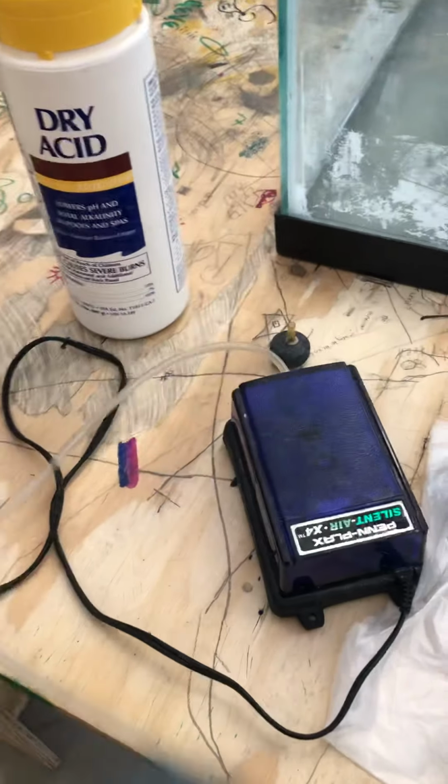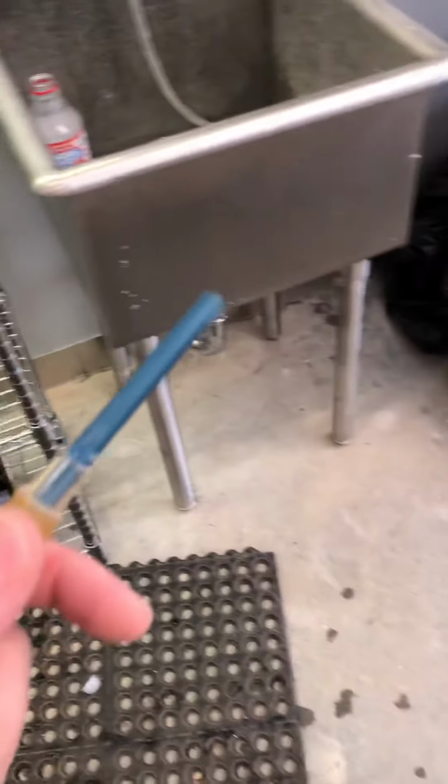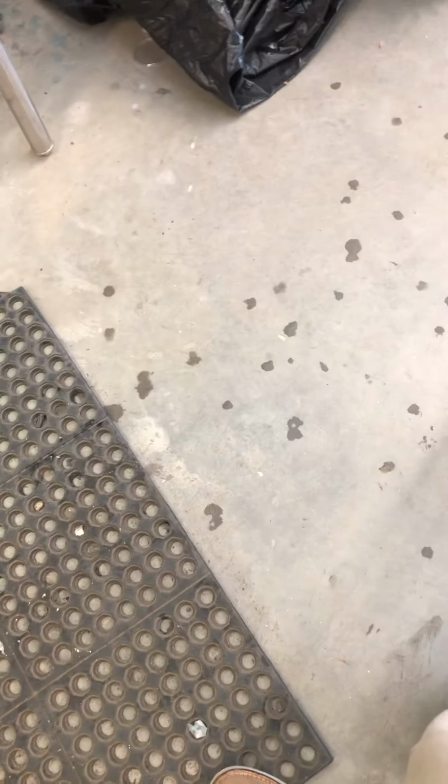One way you can do this is by hooking up a bubbler, like what we have here. This is a bubbler with an air stone. And you can actually hook this bubble cord up to the end of the hose that we have for the CO2. The air stone will actually go on the end of this hose right here. So you put the air stone on the end of the hose.